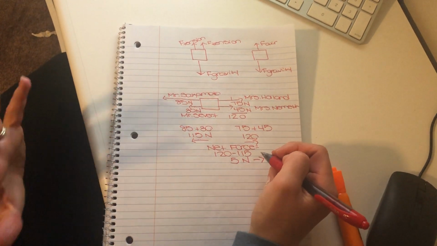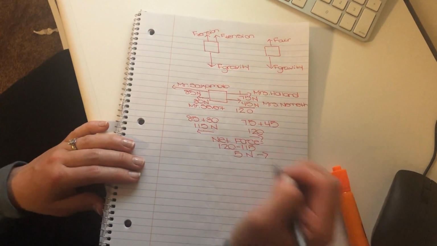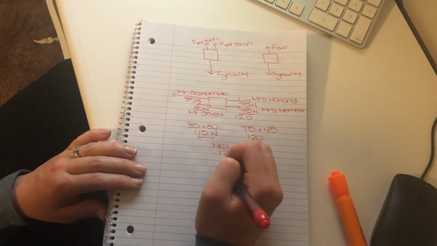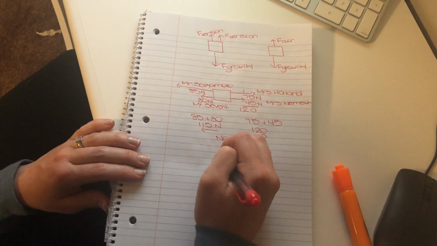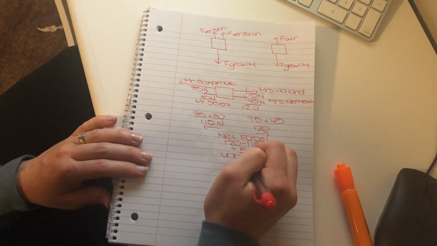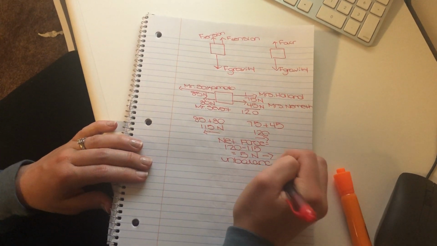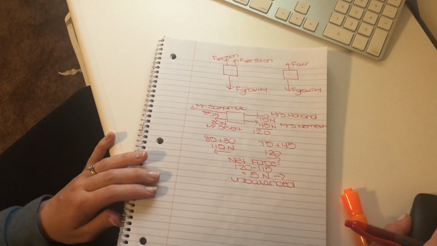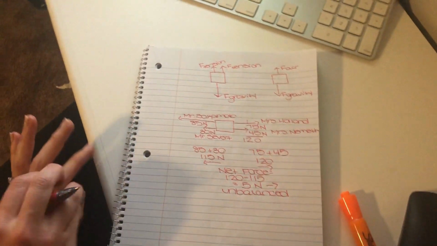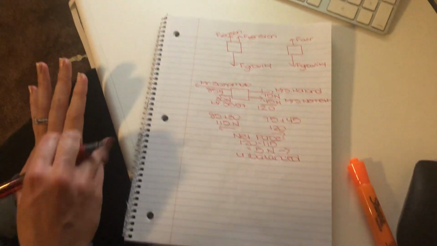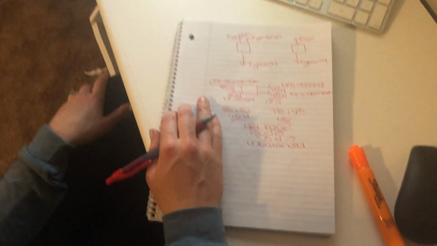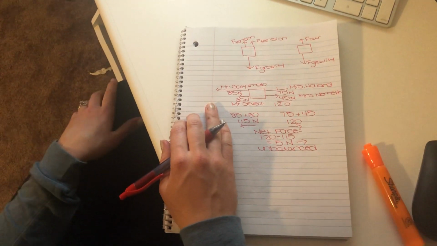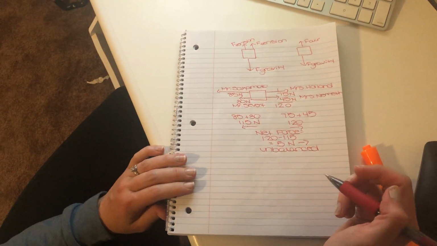And then if I asked you if they were balanced or unbalanced, because there's a net force, you would say that they are unbalanced. So Mrs. Holland and Mrs. Nemeth would be moving the rope in their direction. All right, couple more. The 5 children picked up a rope in the park and decided to play tug of war at the exact same time. Predict the motion and provide a force diagram to support your prediction.